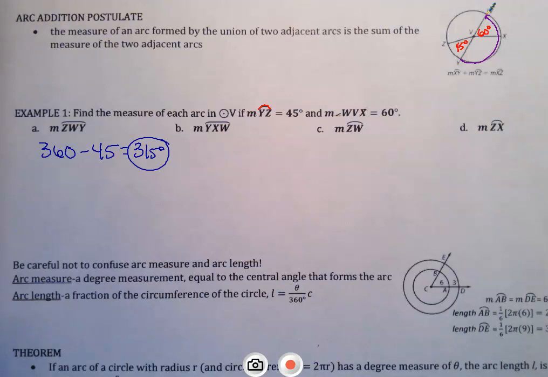Hey, on D, Z to X, which way does it go? Well, it has to be a minor arc to only use 2 letters, right? A semicircle or larger uses a major arc. Good question.